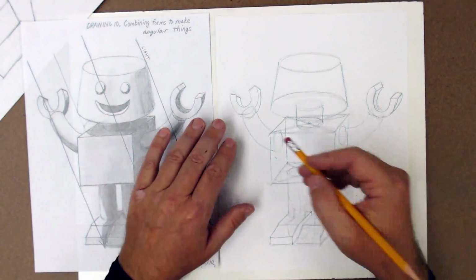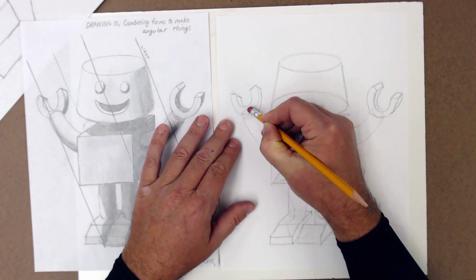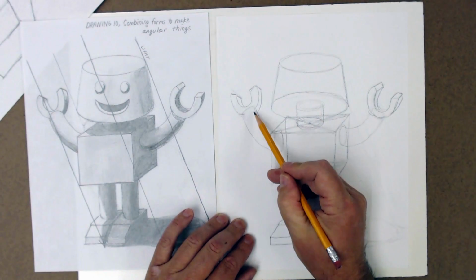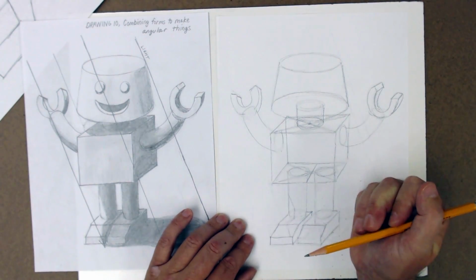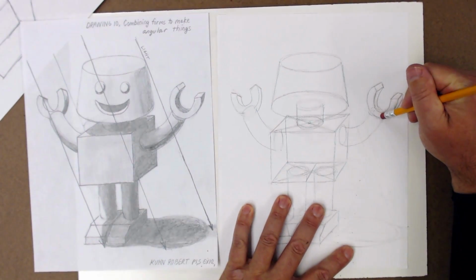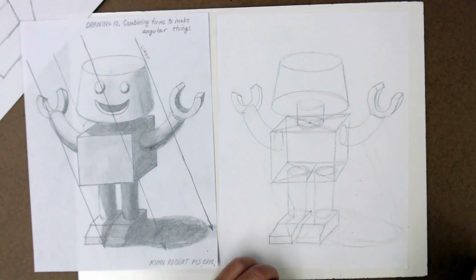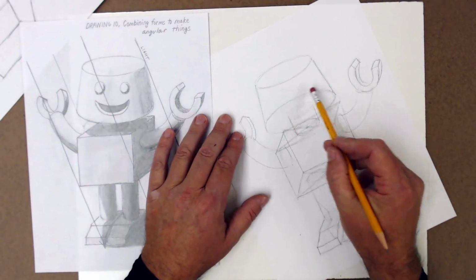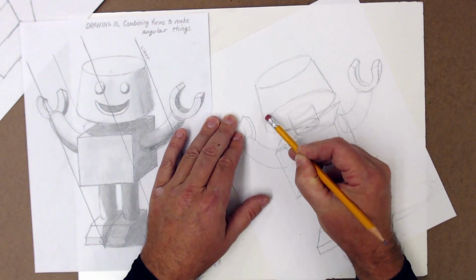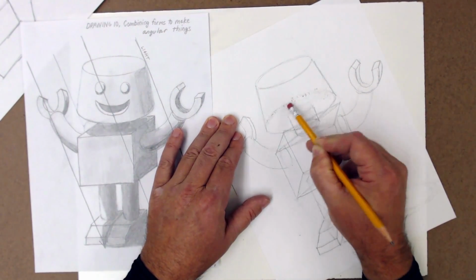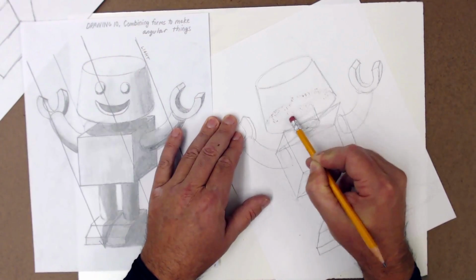So now I can start getting rid of some of the lines that I don't need. So I'll make this arm going back, so I'll get rid of that part of the oval that I'd made. And this arm is going to be coming forward, so I'll get rid of the little part of the oval that has been covered up by the hand. There you go. And I can do a little bit more erasing here. So what else do I need? Well, I don't need all this anymore. And hopefully I've drawn nice and light, so it's really easy to erase.